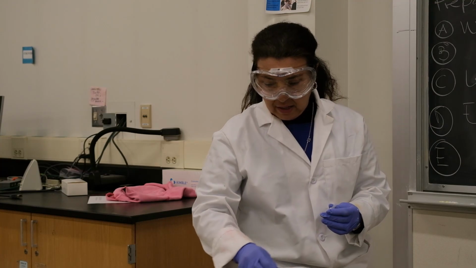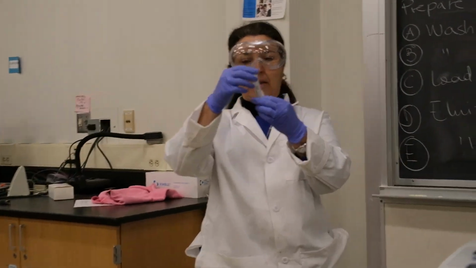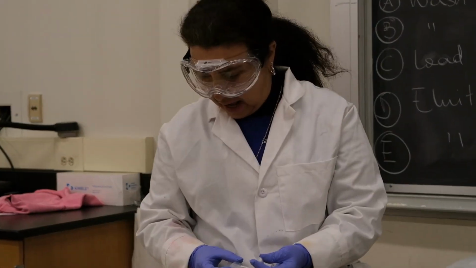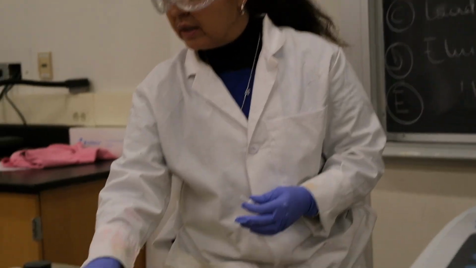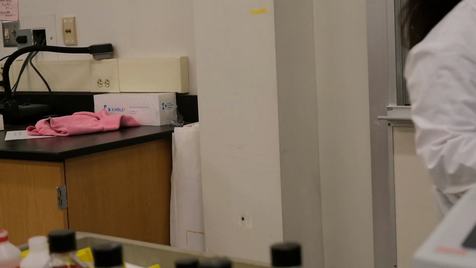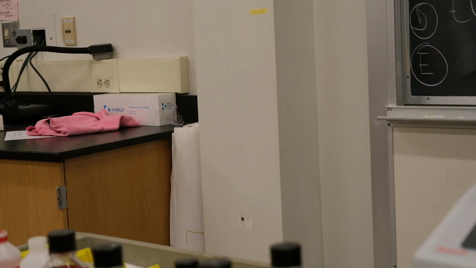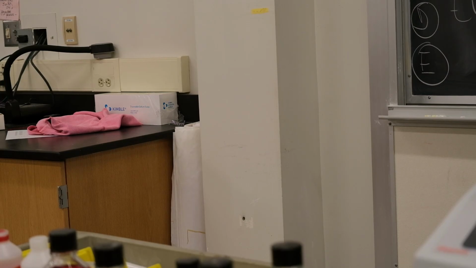Then what you do is you take the syringe, you have 10 milliliters. Let's say that I have 10 milliliters of the deionized water. So you mount first. Let's assume that you put your water in your container.